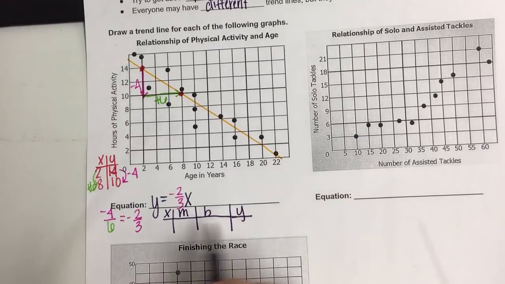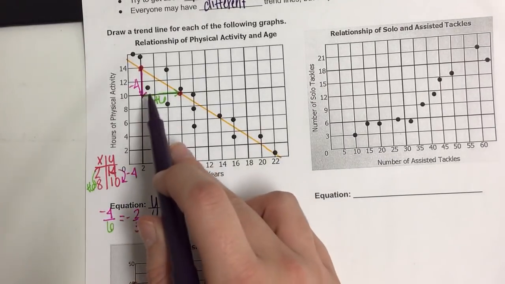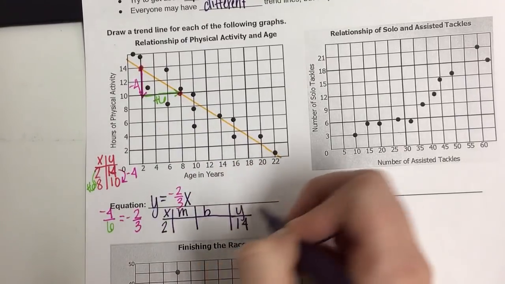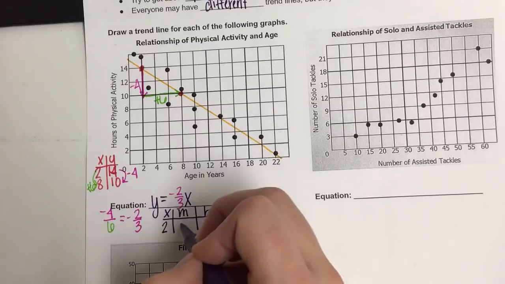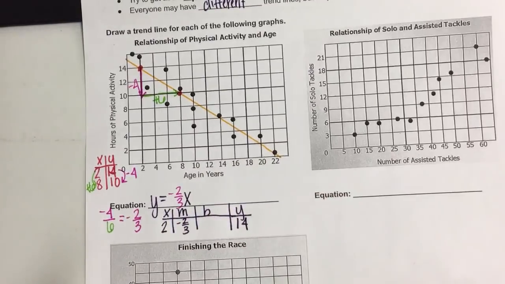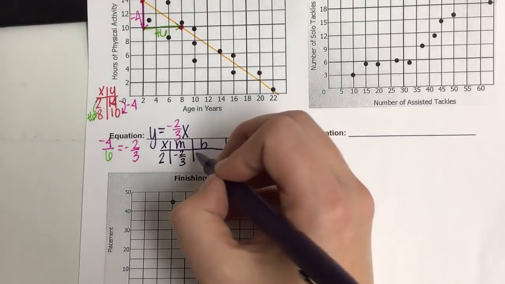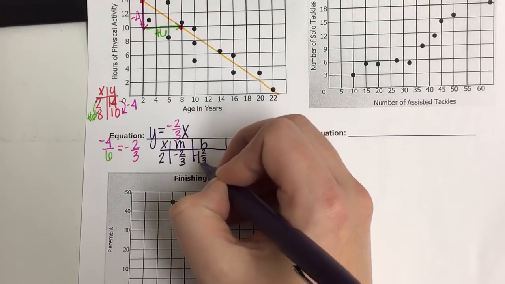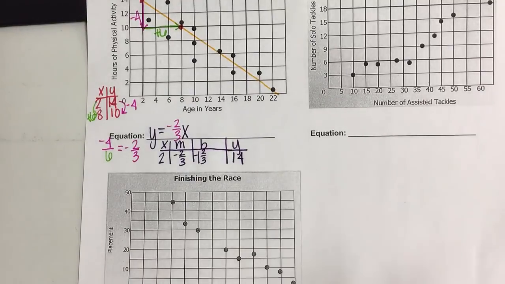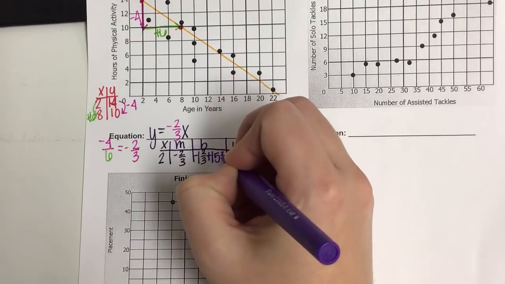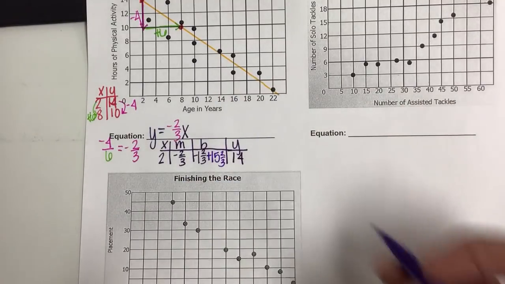Okay, and we are going to use an X and Y from our table right here, or an ordered pair that is on the line. So I'm going to use 2 and 14. Our M we found is -2/3. So when I do -2/3 times 2, I get -1 2/3. Again, don't write this as a repeating decimal. It's going to be hard for you to figure out your change. So to get from -1 2/3 to 14, we add 15 2/3. So that is going to be our backup.